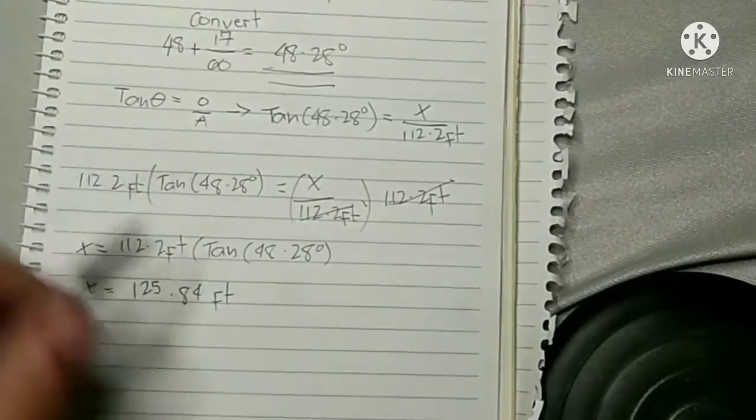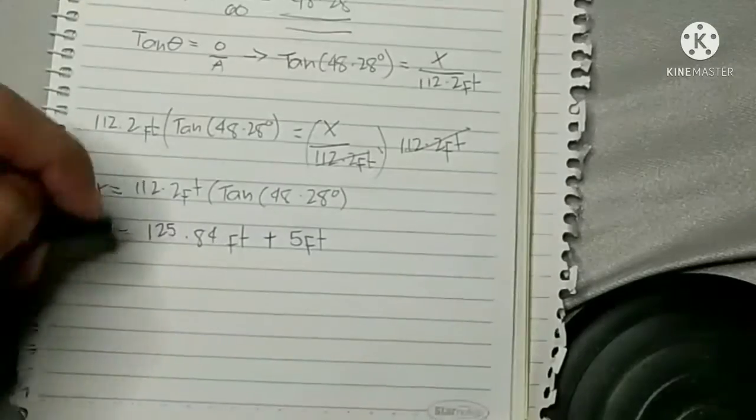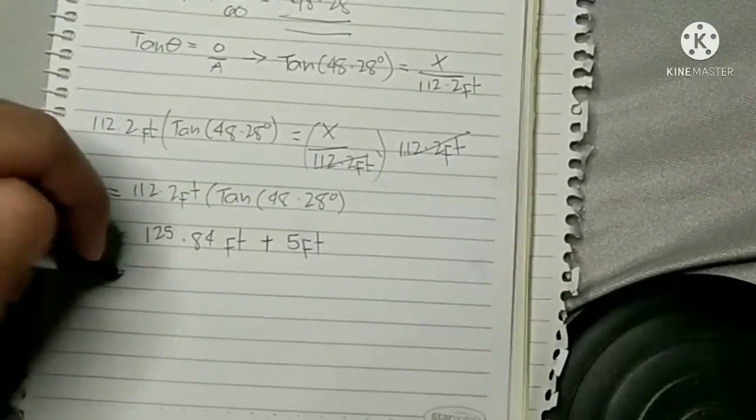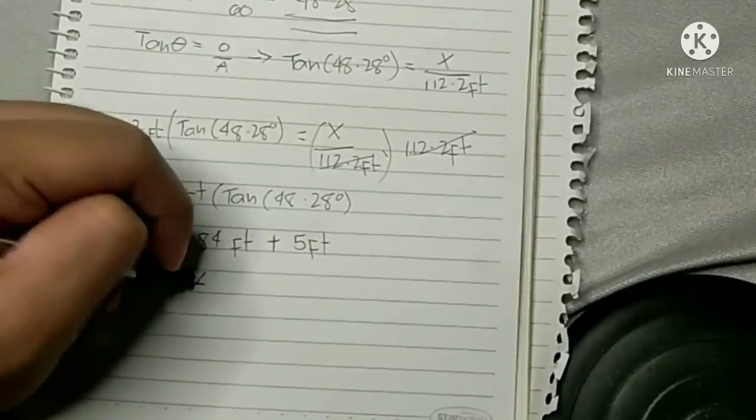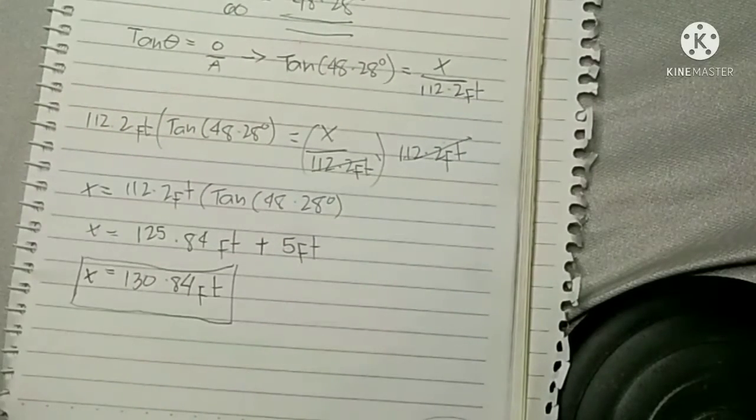So we will get 125.84 feet. And since our telescope is sitting 5 feet above the ground, we will add 5 and we will get x equals 130.84 feet, which is the height of our building.